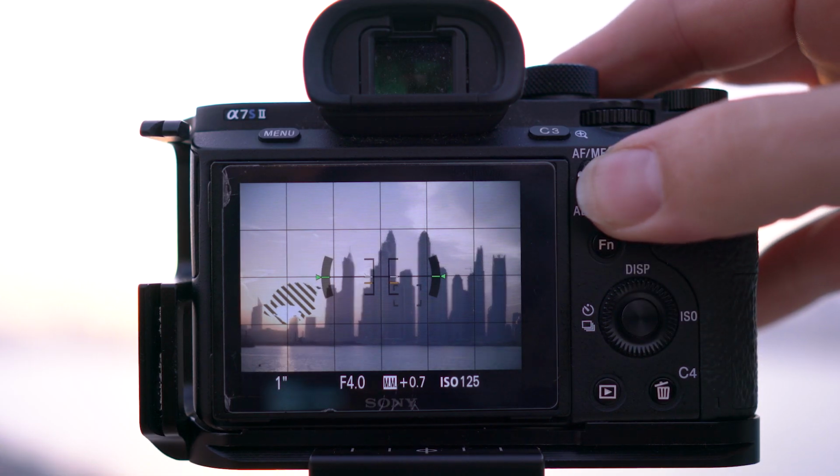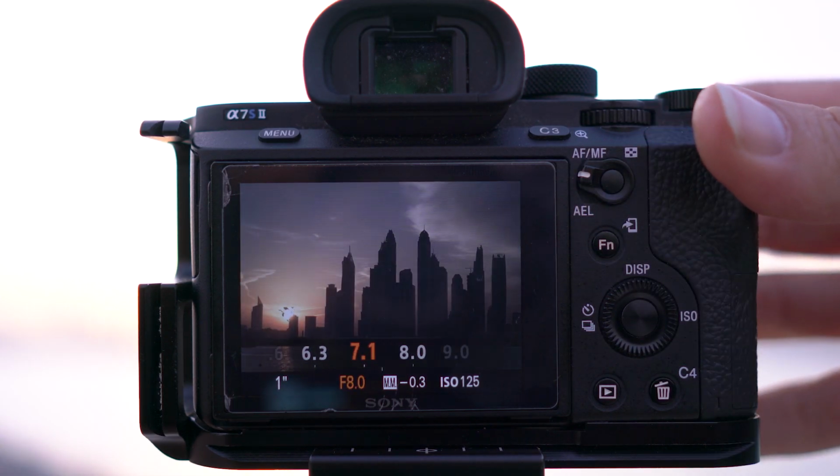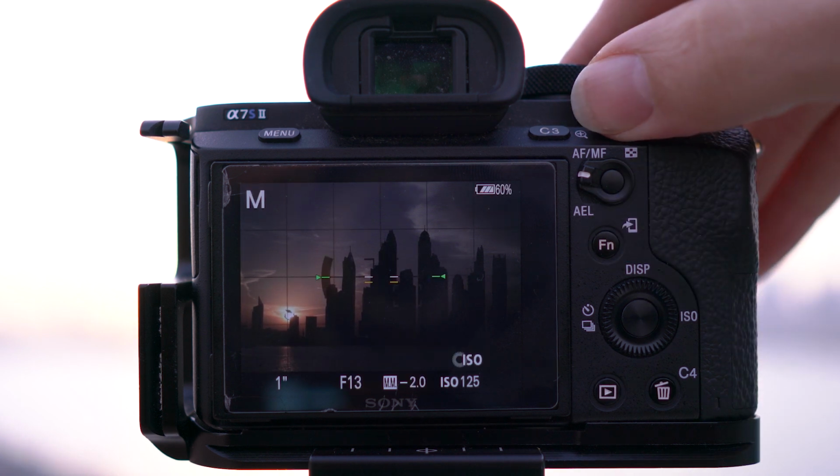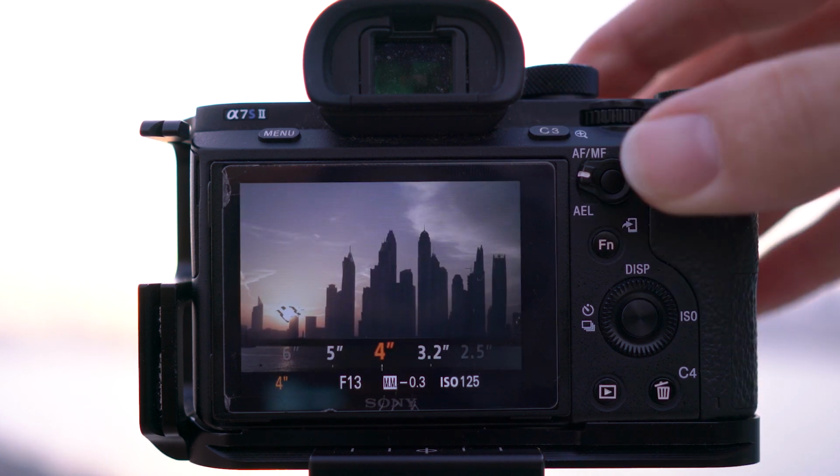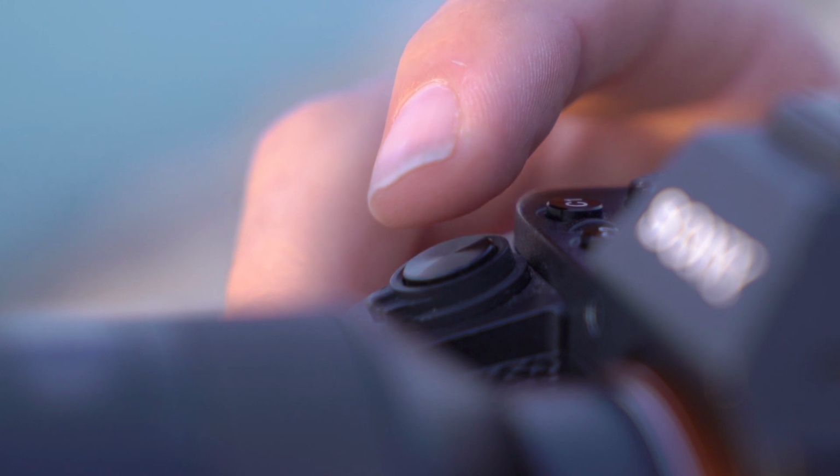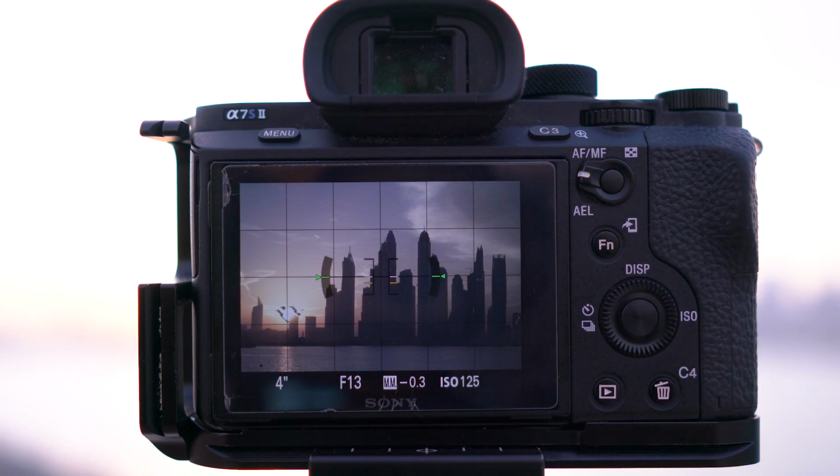Make sure the shot is in focus. Set the exposure for the middle image. I normally put it near 0 on the exposure meter. Press the shutter and wait for it to fire all of the images.